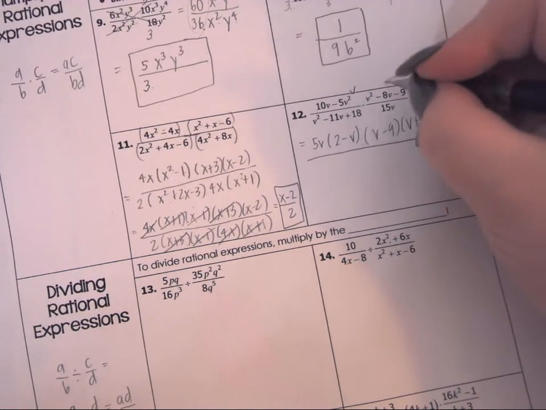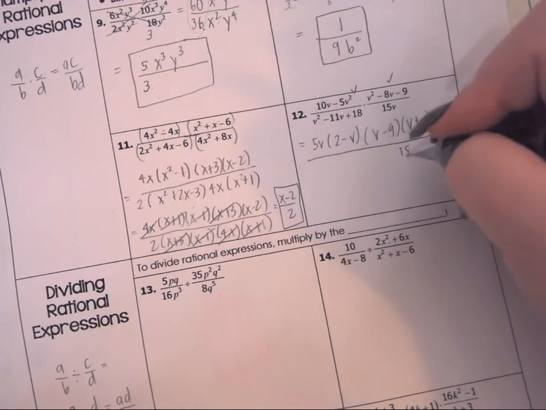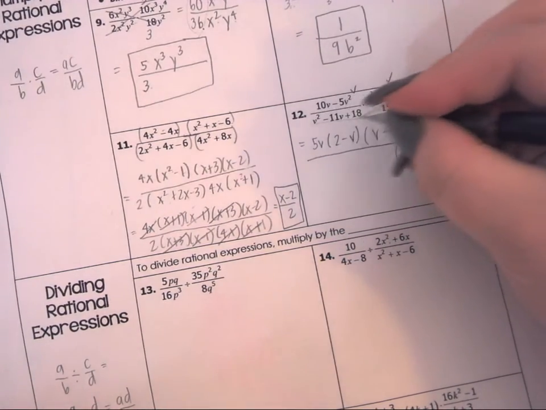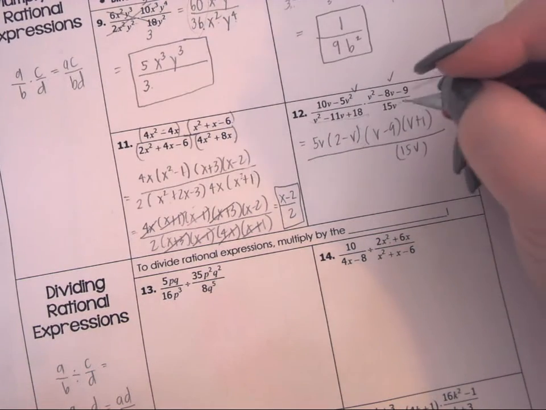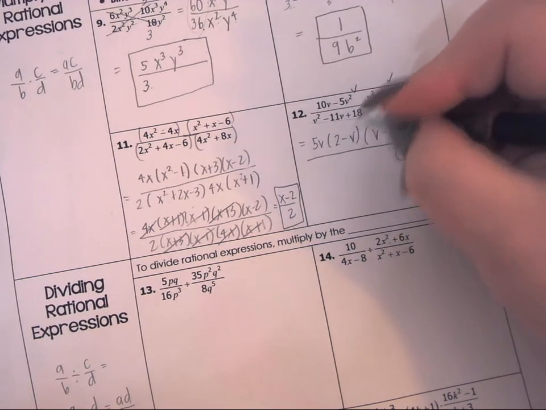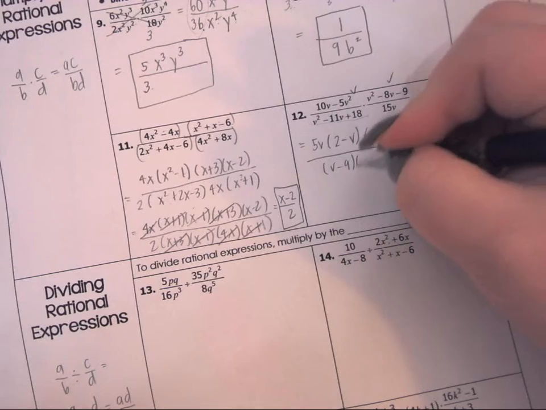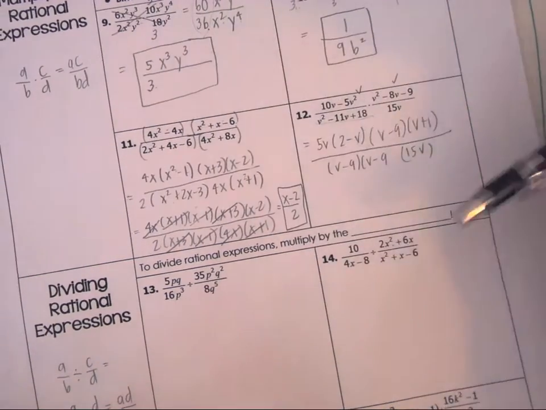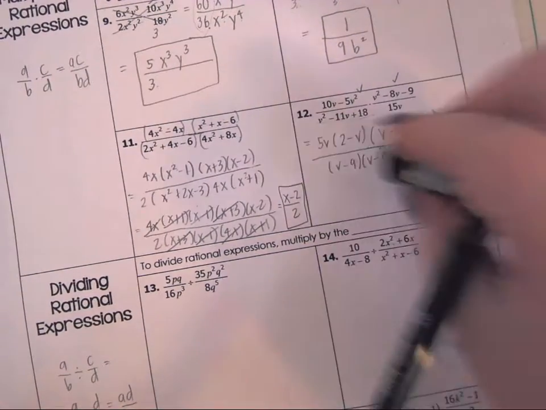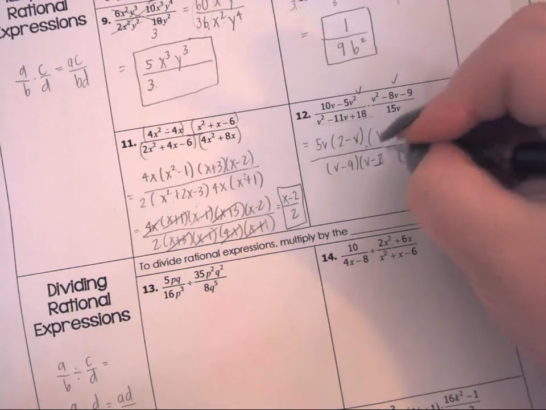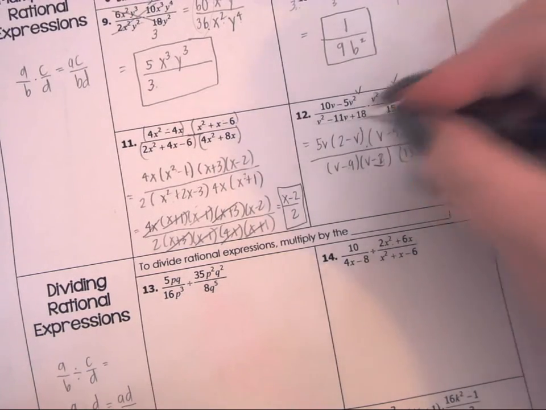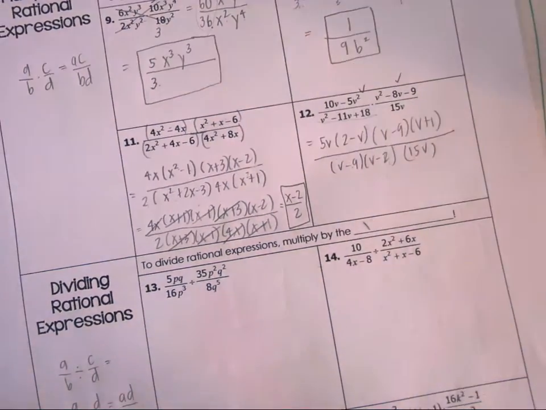So we did that and that. And then this is just 15v. And then this one factors to v minus 9 and v minus 2. Right, because negative 2, negative 9 add up to negative 11, multiply to positive 18.